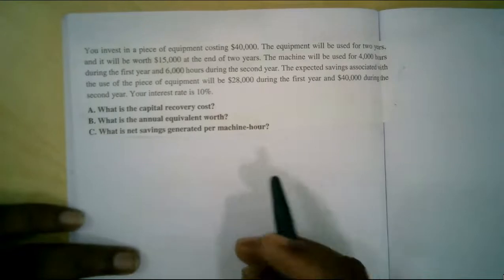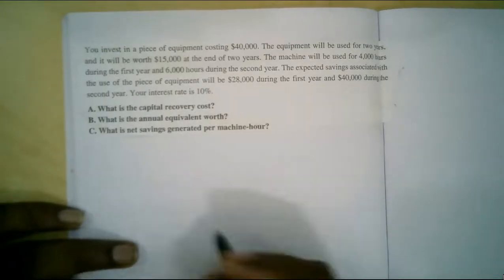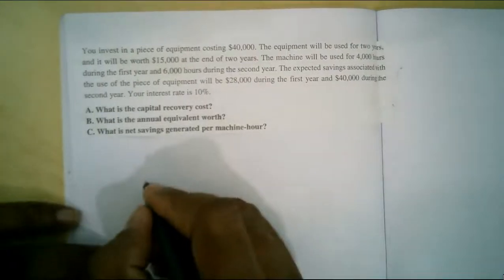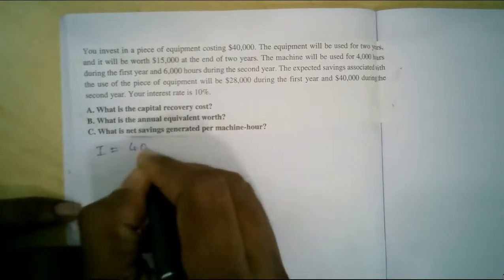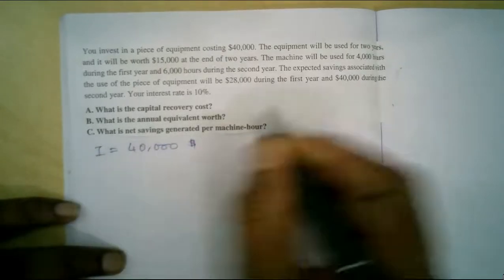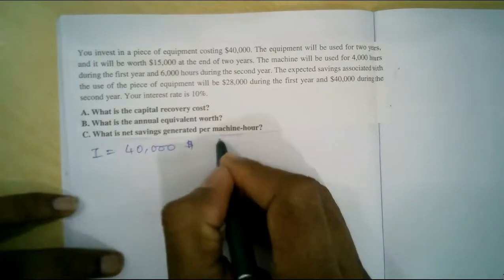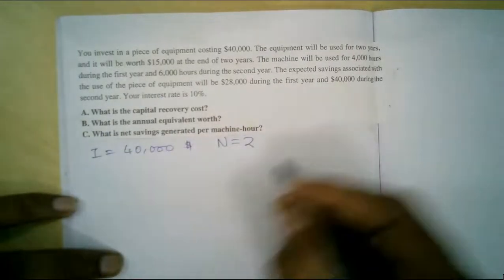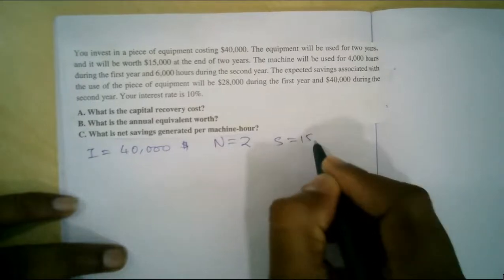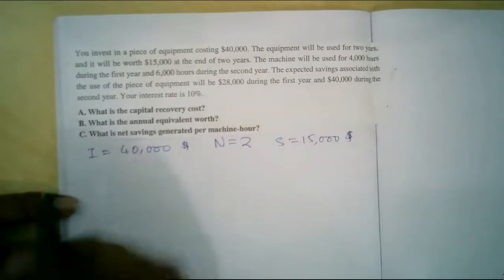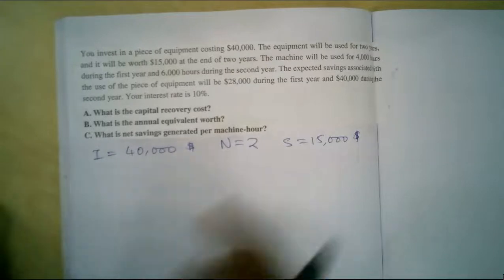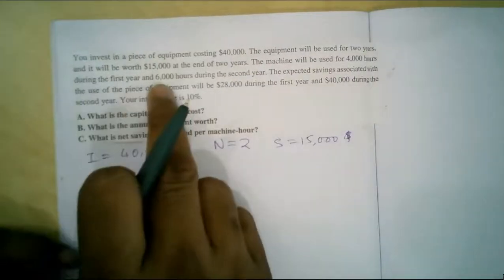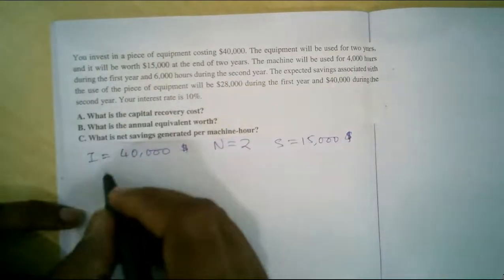So you invest in a piece of equipment costing 40,000. So the initial investment is 40,000. The equipment will be used for 2 years, so capital N is 2, worth 15,000 at the end of the 2 years. So salvage value is $15,000. The machine will be used for 4,000 hours during first year and 6,000 hours during second year.